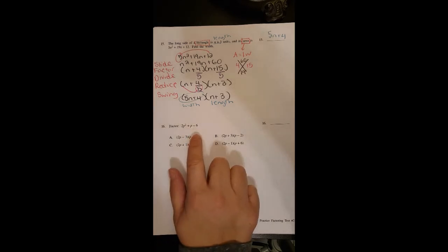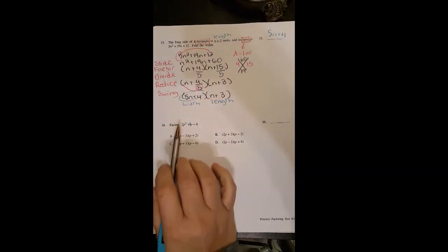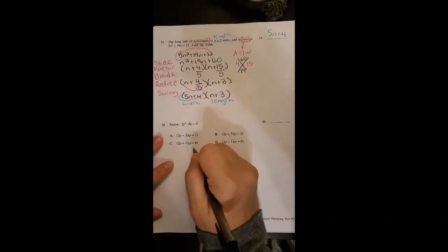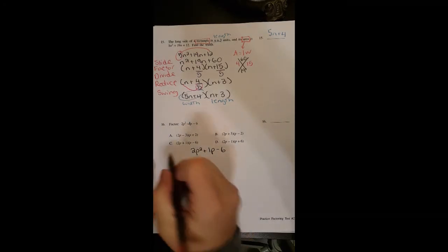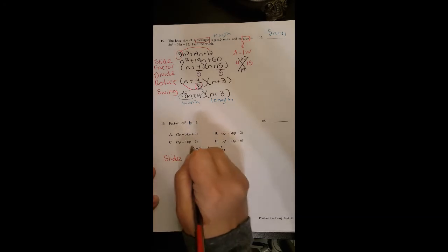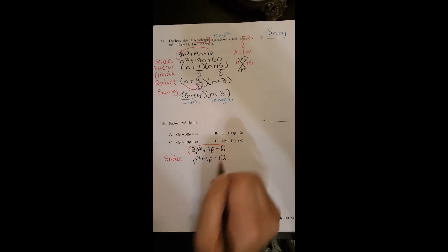So number 16 here, this is another factoring problem. And here, when we look at our problem, there's no greatest common factor. 2, 1, and negative 6 can't all be divided by something. And since our leading coefficient here is greater than 1, we're back to another slide and divide problem. So our first step again is slide. So we have p squared plus 1p minus 12, and this is looking pretty familiar to a problem we actually did a few minutes ago.